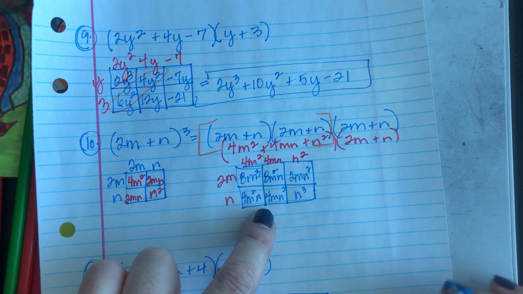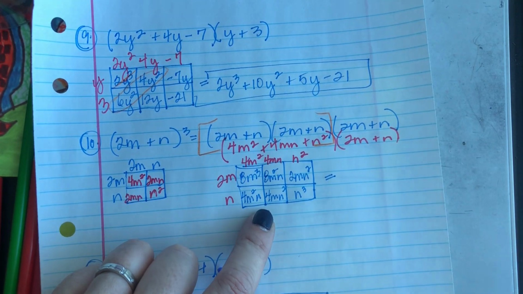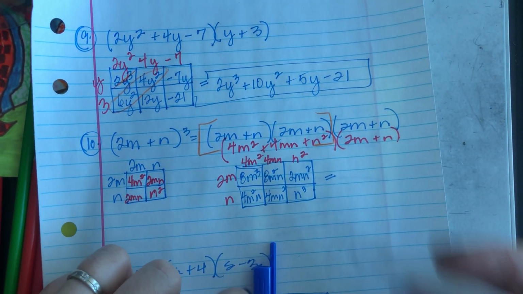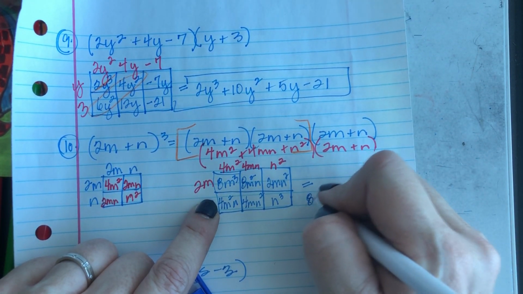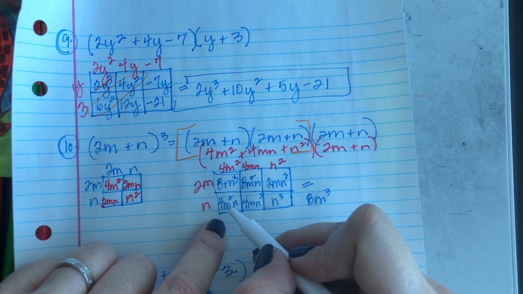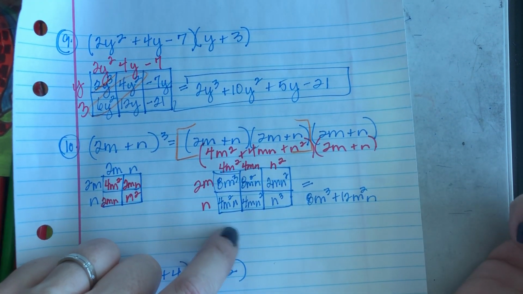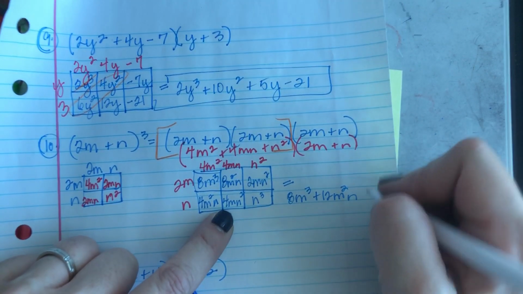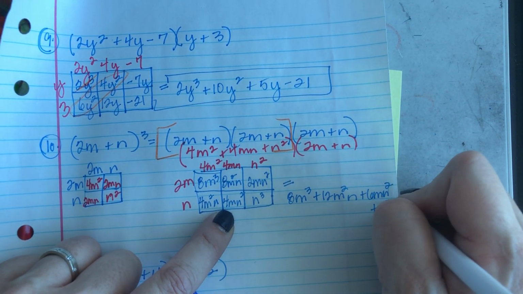And so then, when I go to get to a final answer here, I'm going to just start pulling out like terms. I've got 8m to the third, and I've got some like terms that are in diagonals. I got 4 of these m squared n's and 8 more of those m squared n's. There's 12 m squared n's. I got 4 of these mn squareds and 2 more of the mn squareds. So that is 6mn squared. And then in this other corner, I got this n to the third.